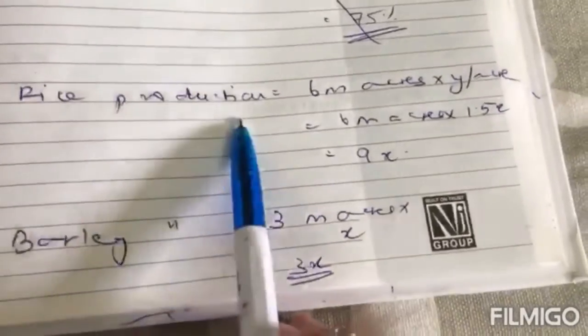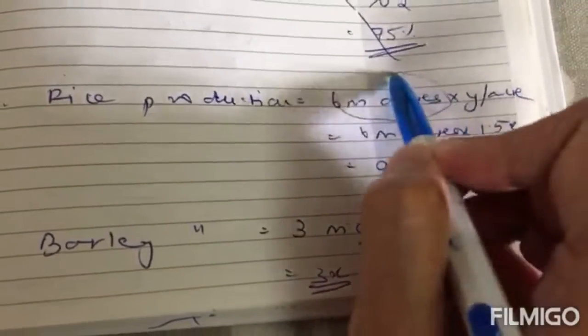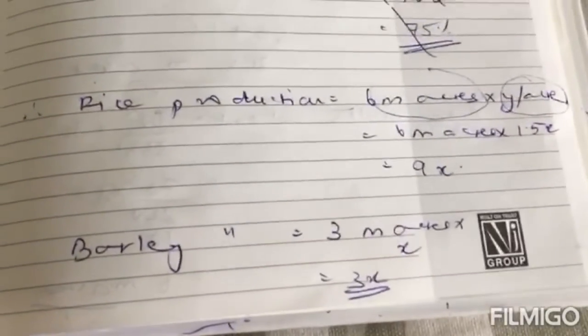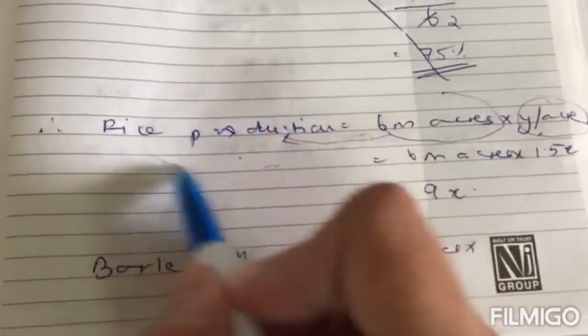Okay. Now, rice production therefore is equal to total area under rice into yield per acre. How do I know this? Because we know from the previous question, yield per acre is equal to total production divided by total area. Therefore, in this question, we are asked to find the total production of rice and barley.